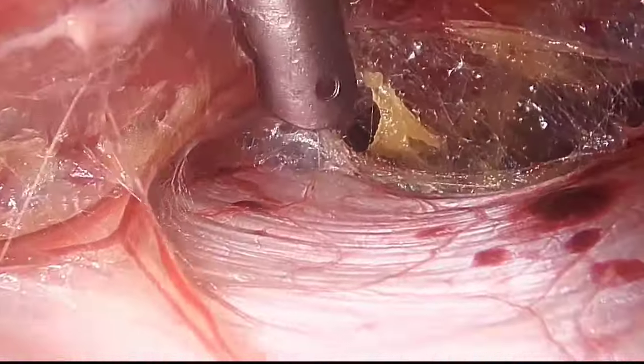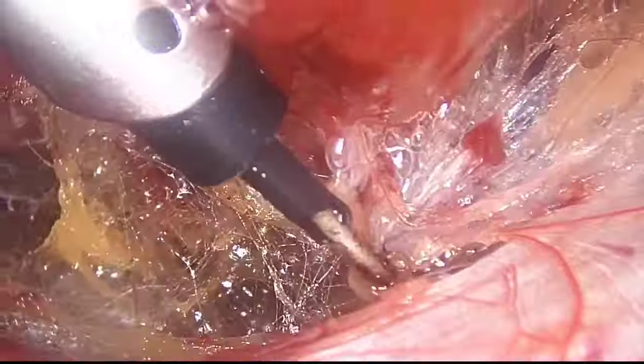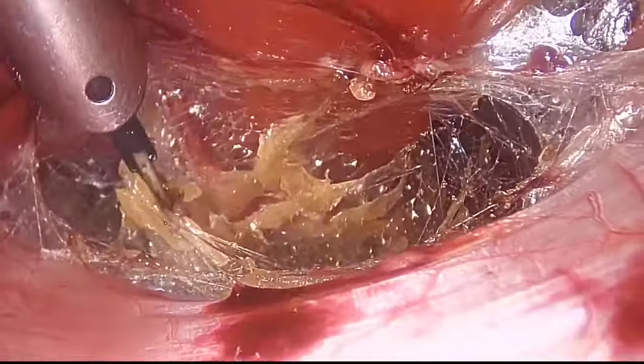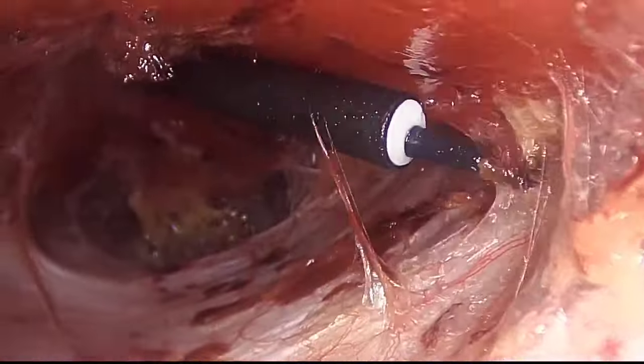After putting one port in the left upper abdomen in the retrorectus plane, I placed one more port lower down, below the level of the umbilicus, medial to the linea semilunaris, and tried creating further space using the hook.